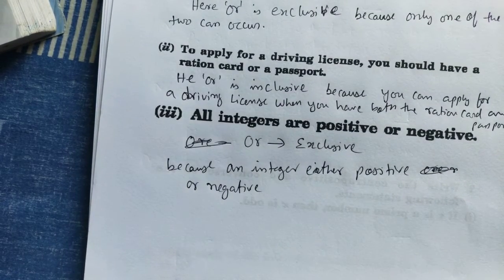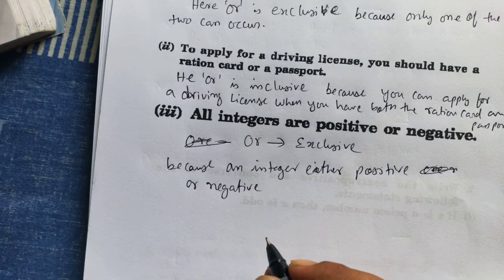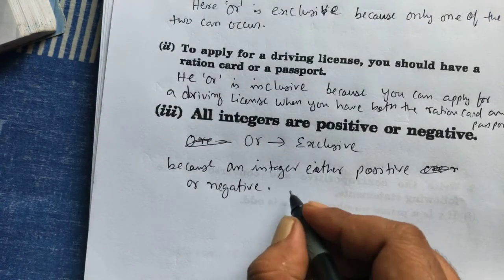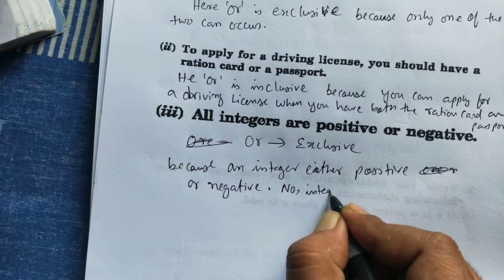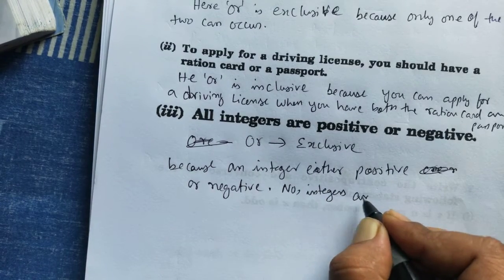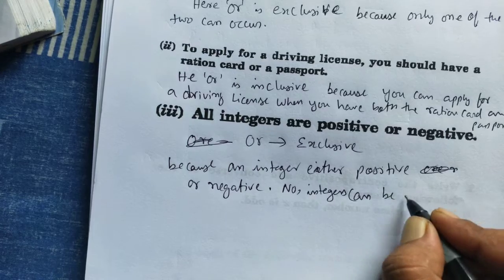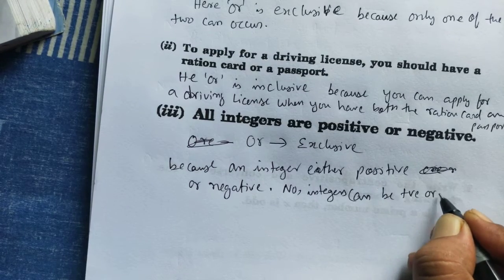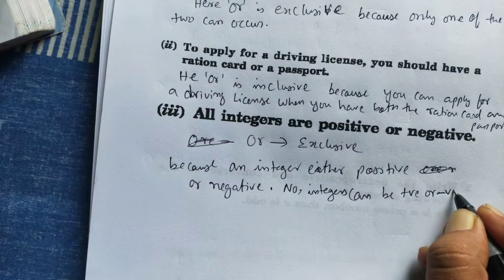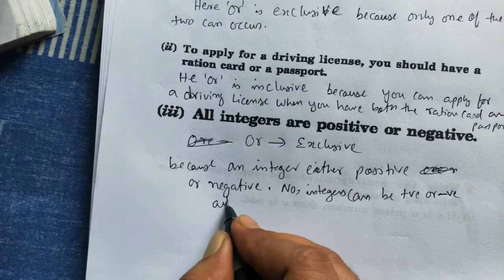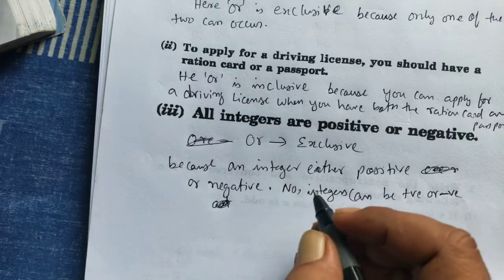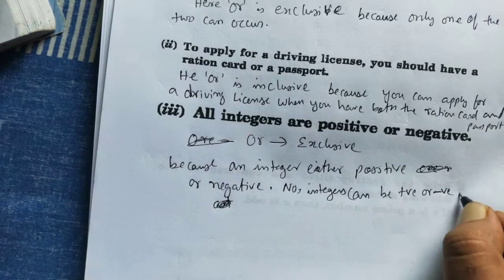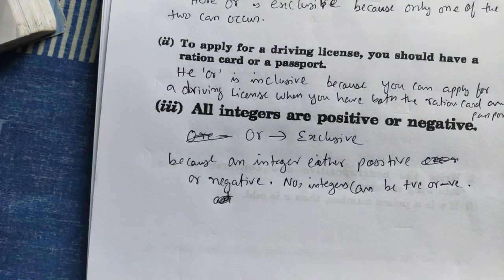Both cannot happen together. No integer can be both positive and negative at a time. You have to write no integer can be both positive and negative. Okay, you can pause the video to write everything. Thank you.